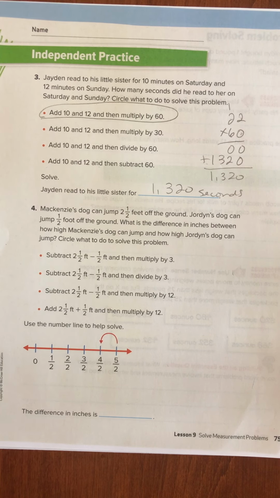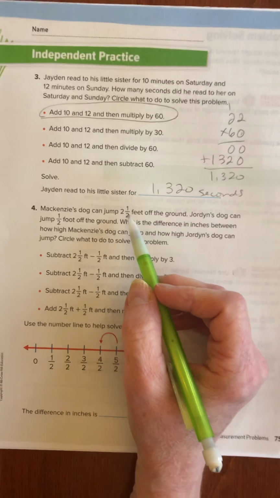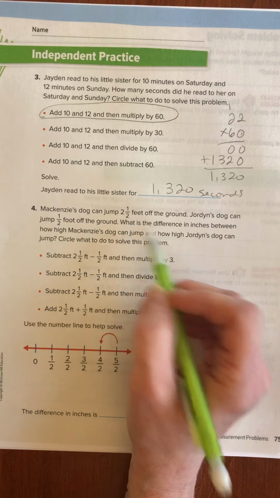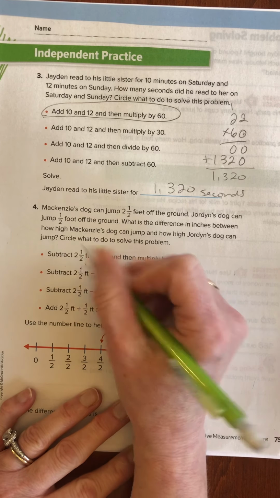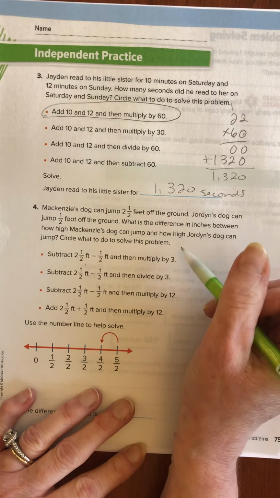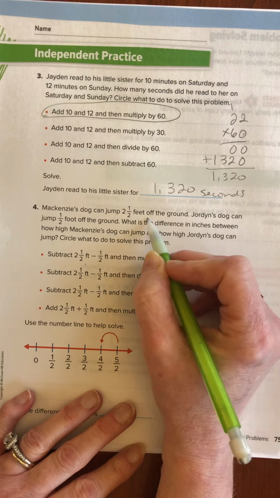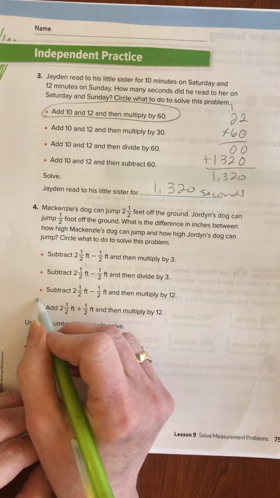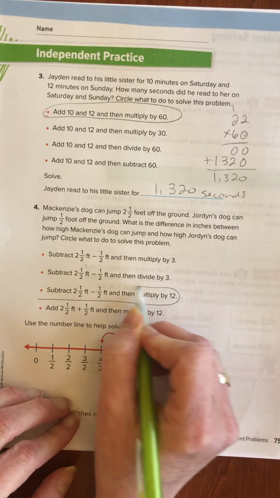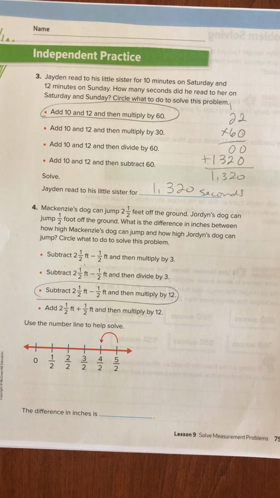Okay, so Mackenzie's dog is 2.5 feet, and Jordan's dog is 1/2 foot, so I just have to subtract 2.5 feet, take 1/2 foot away, right? And then this is in feet, and we want inches, so there's 12 inches in a foot, so I'm going to have to multiply it then by 12. So here's what we're going to do. Subtract 2.5 feet minus 1/2 foot, and then multiply by 12, okay?